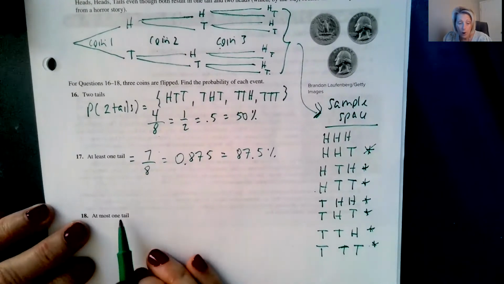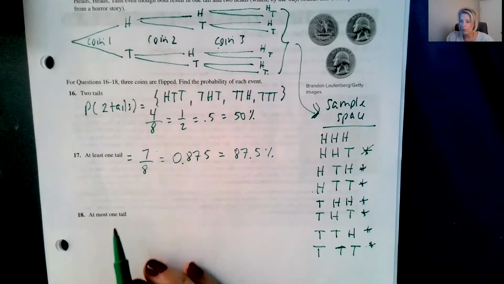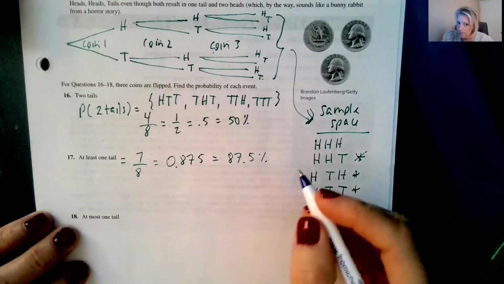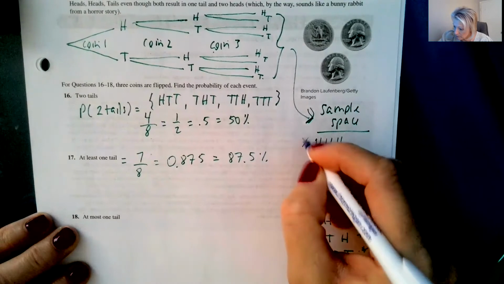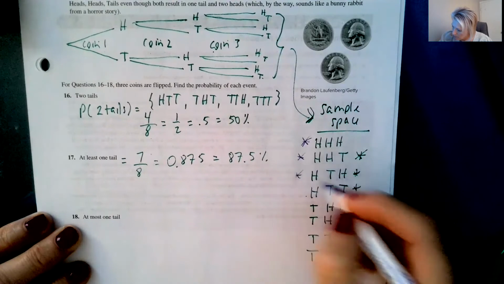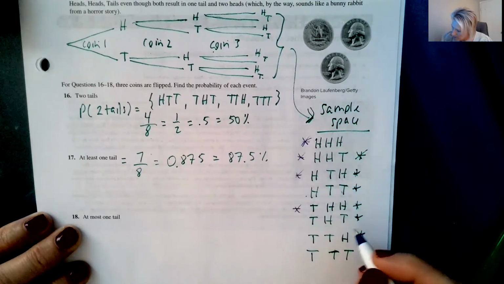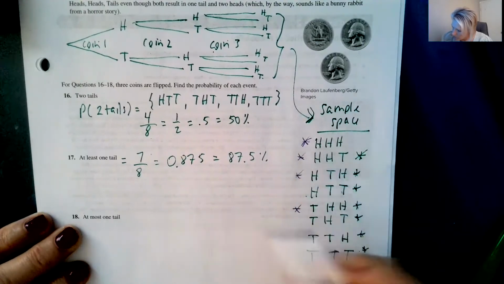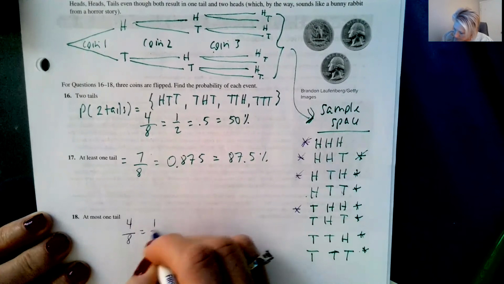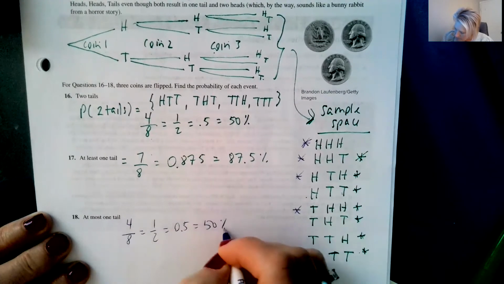And then it says at most one tail. So you can't have more than one tail. So in that case, it could be no tails. At most one, at most one. This one cannot be because it has 2. This one only has 1. And the rest had 2 or more. So there's only 4. So again, 1/2 of the time.